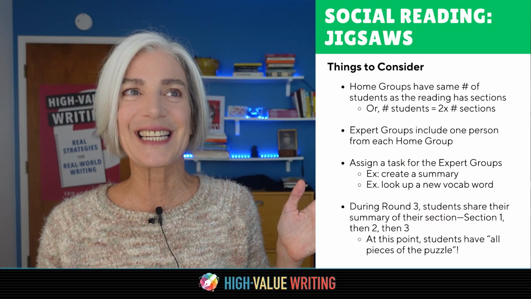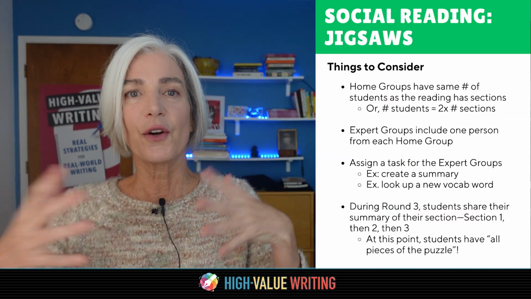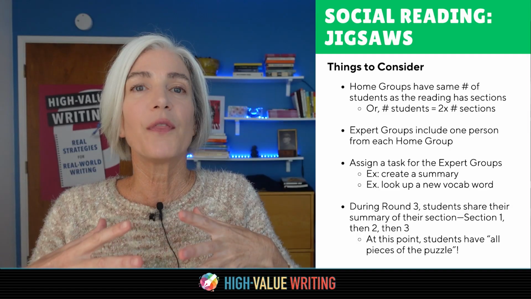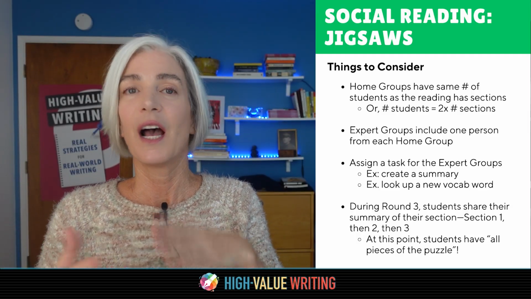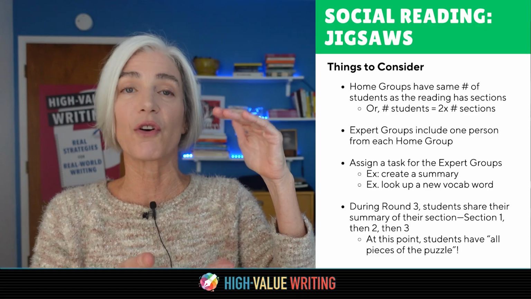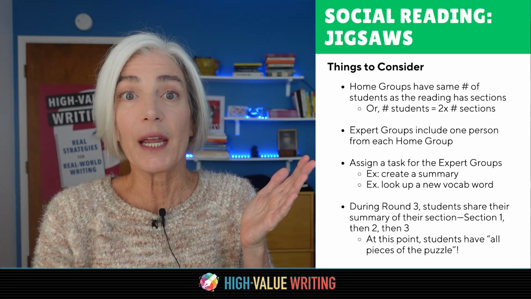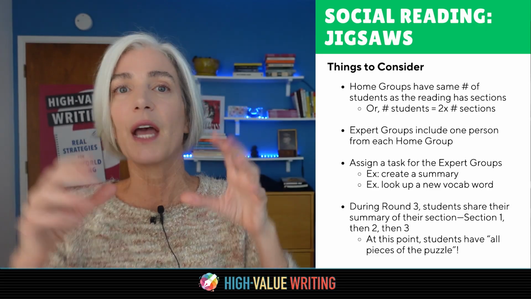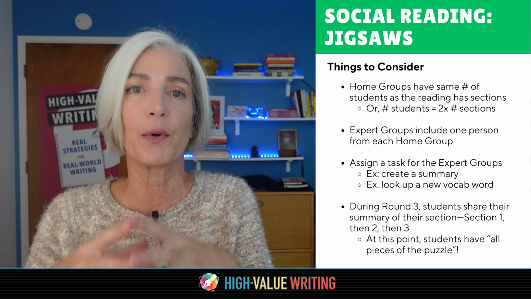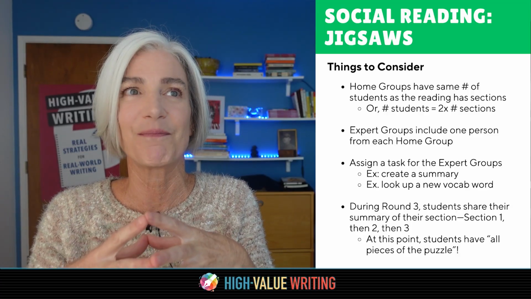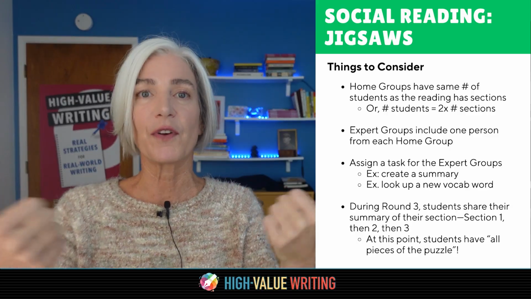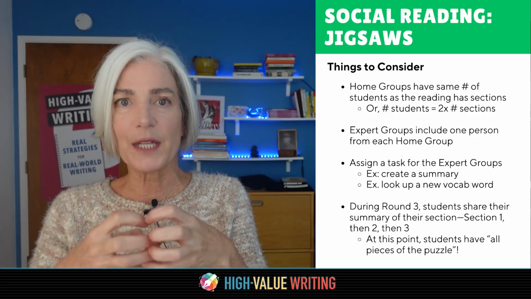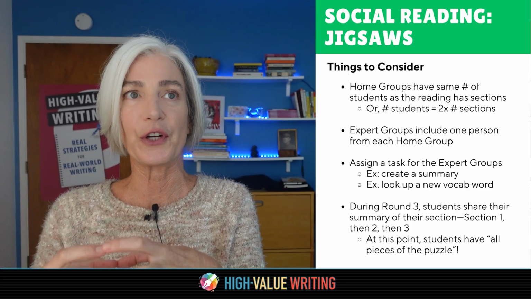So some things to consider with jigsaws. Your home group, put the same number of people as you have sections of the text. I like to divide a text or a chapter or even a page into 3 parts and have 3 people in my home group, 1, 2, 3, or A, B, C. The expert groups then, they'll include someone from each home group. All the number 1s get together, all the 2s, all the 3s.